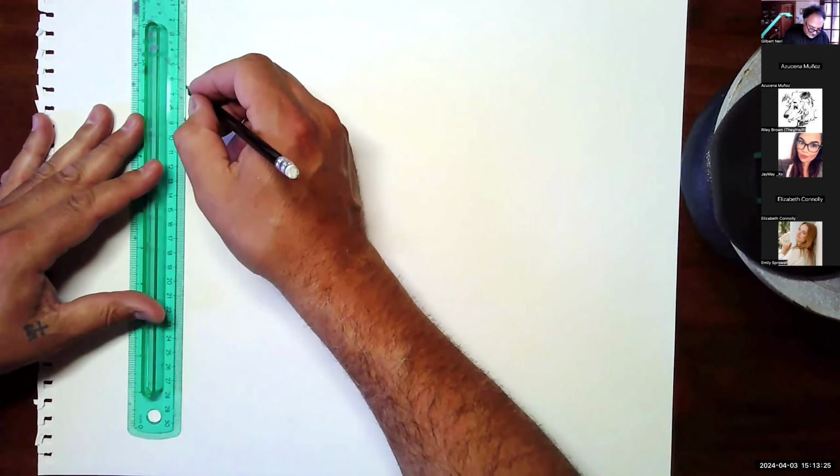So I'm going to do a 3-point perspective where I'm going to have a point up above, and then a horizon line that's kind of lower here. Then I'm going to have a spot here, and a spot here. So here's my horizon line, and this is going to be 3-point perspective.